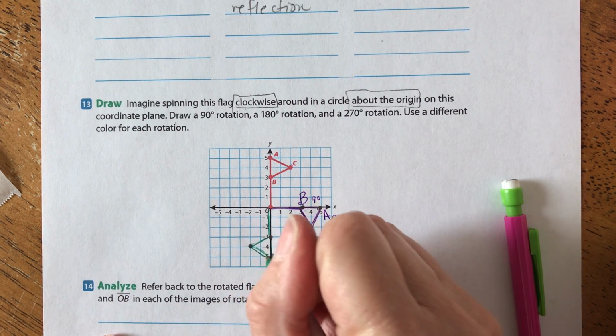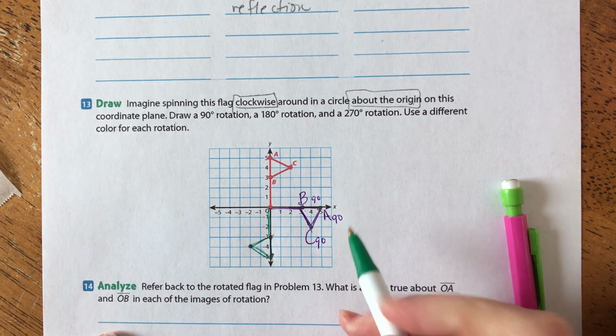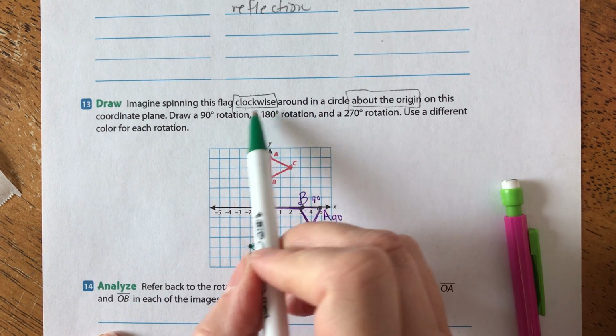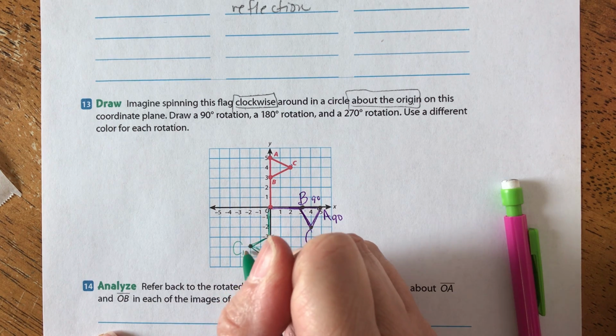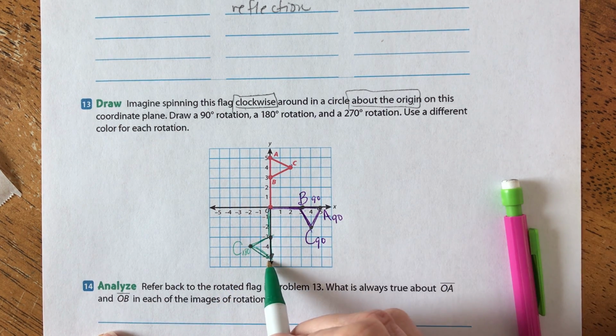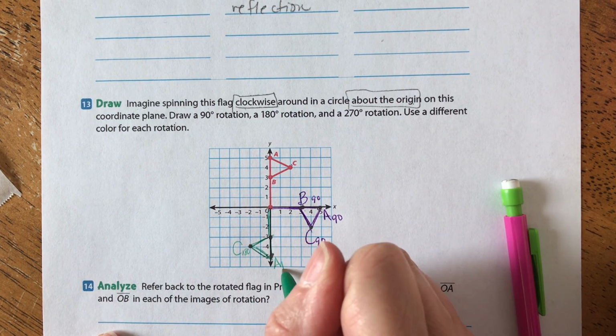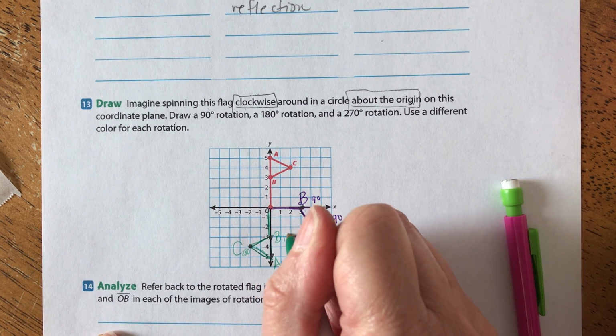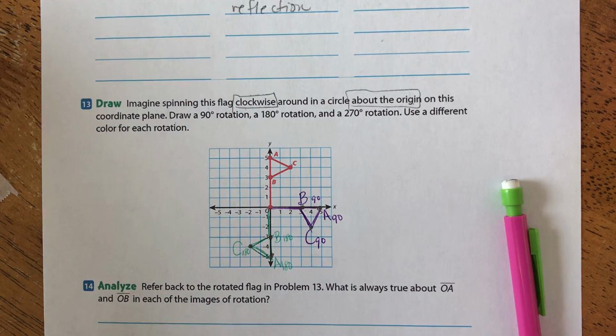Can you see it? Okay, now let's start with the obvious one. This is C, right? So this is C. How many did I go? I did 180. So this is C 180. The one at the tip top is A 180. And this one here is B 180. Okay, almost done.